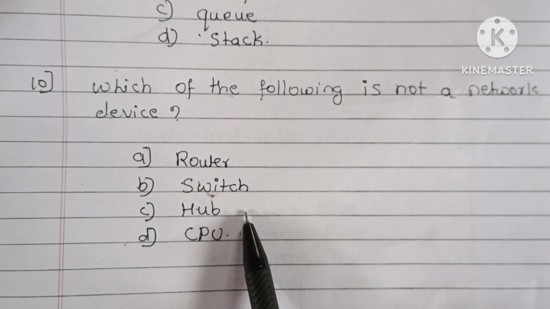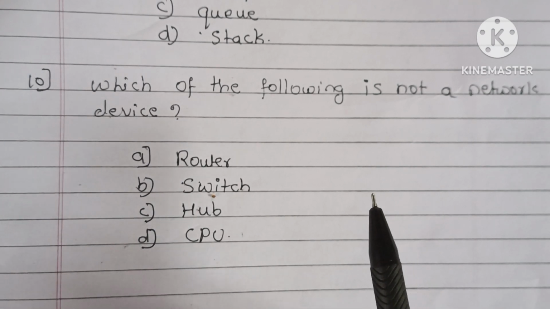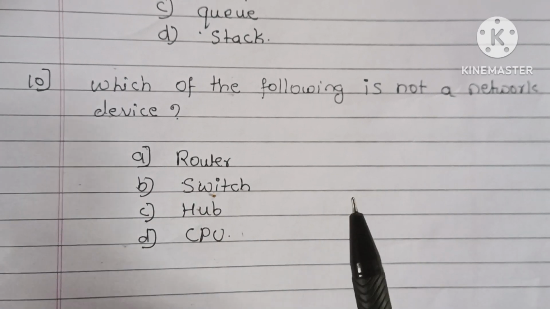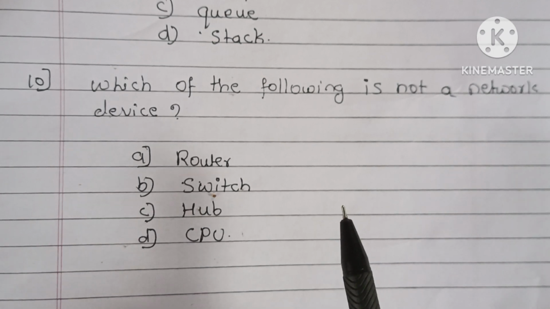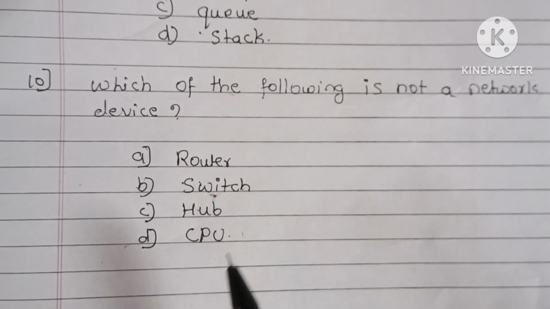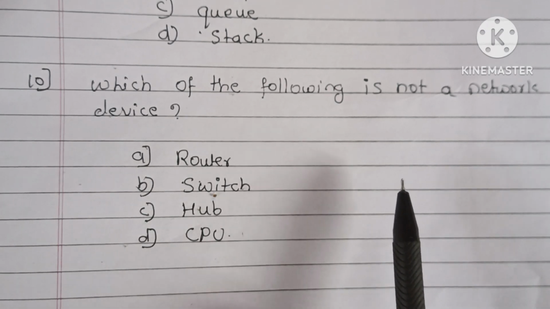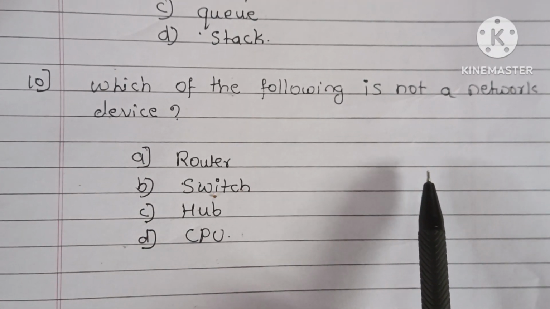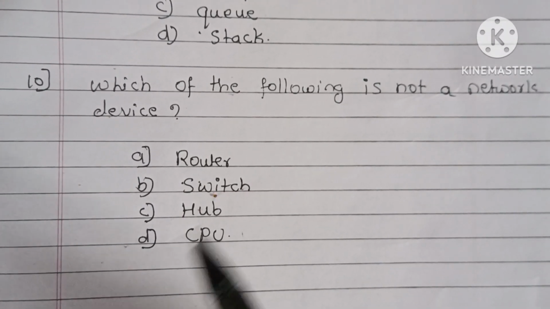Here the hub is a networking device that connects numerous devices in a network at the physical layer. A switch is a networking device that uses packet switching to link devices on a computer network. But the CPU is not a network device that mediates data transfer in a computer network. It means the CPU will only transfer the data within the computer. It is not a network device. So option D is the right answer.